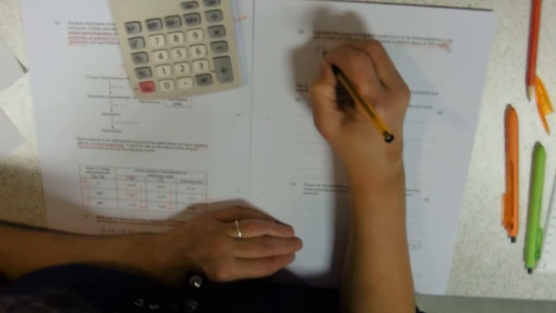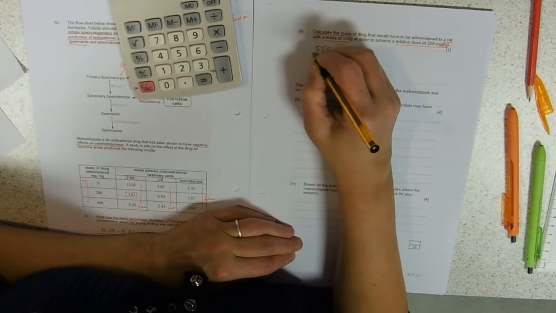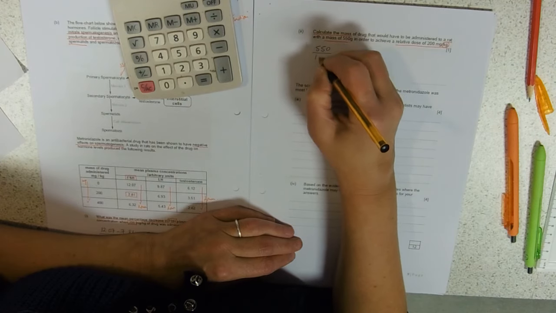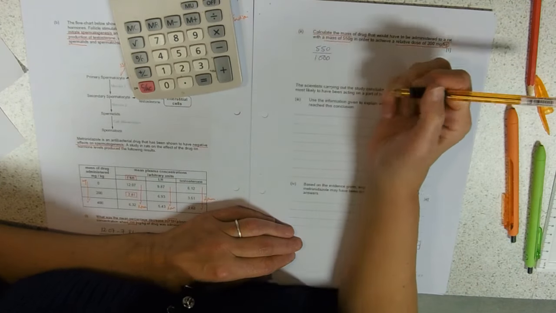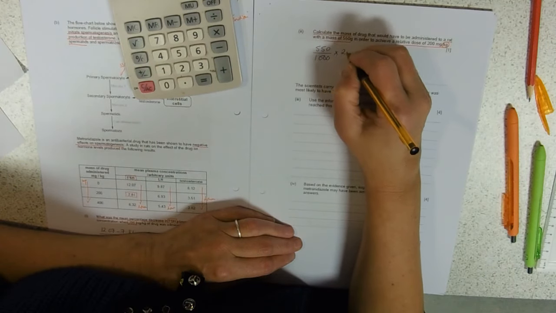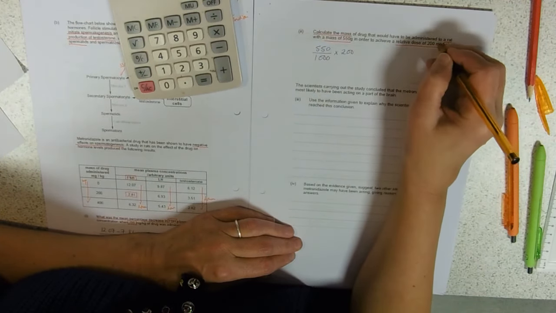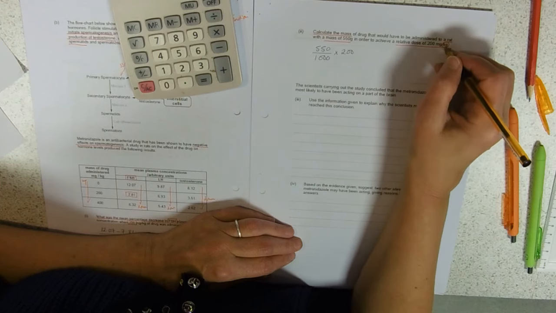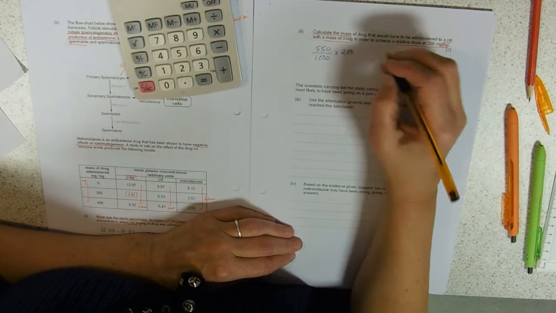Okay, so 550 over 1,000 for the kilograms, multiplied by 200 to get it to milligrams, times 200.